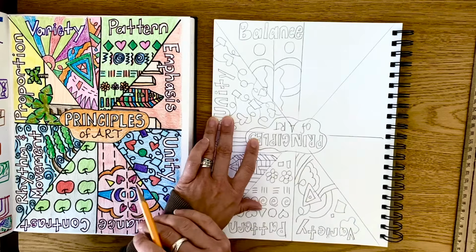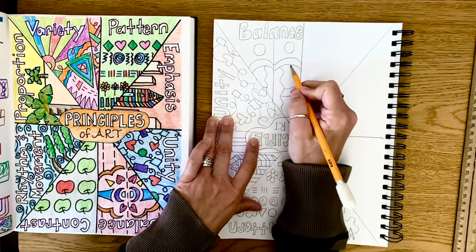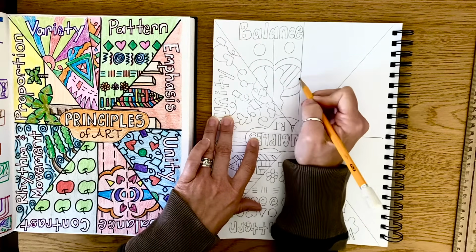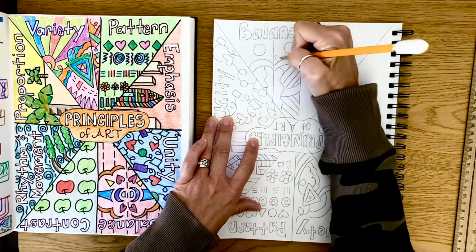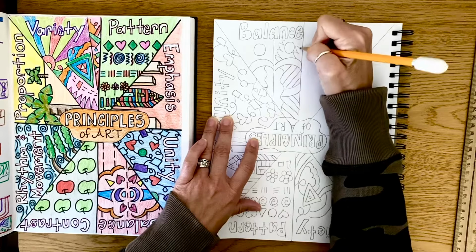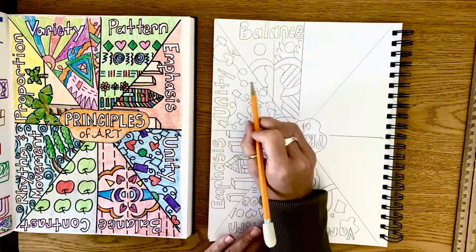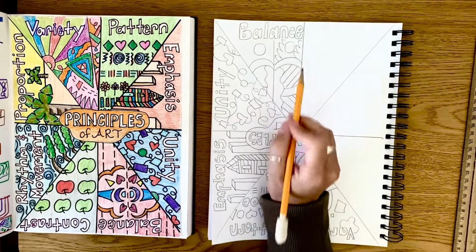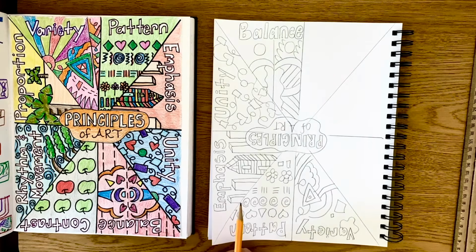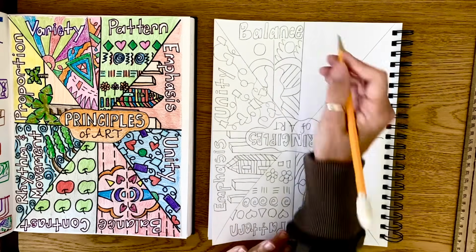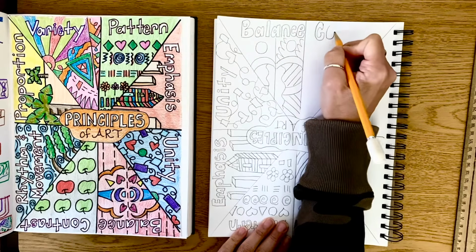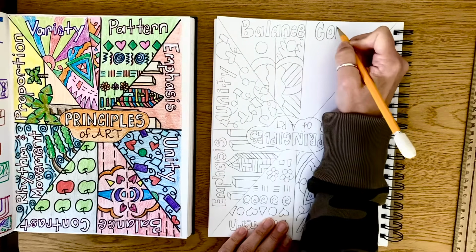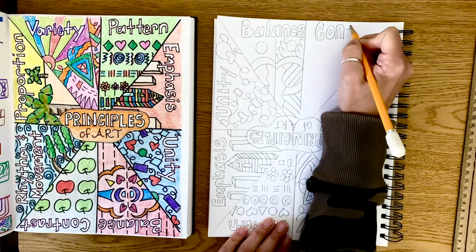But if I wanted to make it asymmetrical, maybe I would add more things on this side, and I would not do it to the other side. So now it's asymmetrical. They are not the same on both sides. Okay? Now the next one is contrast. And this one really makes a difference in your artwork when you show contrast.